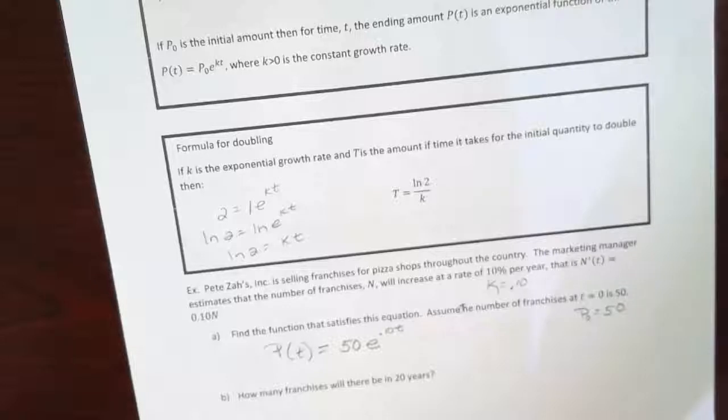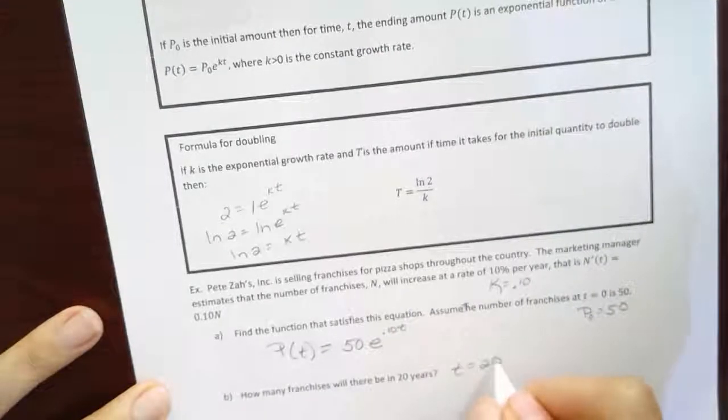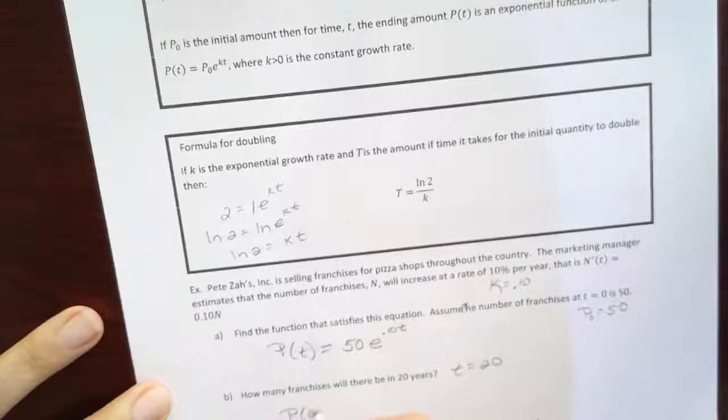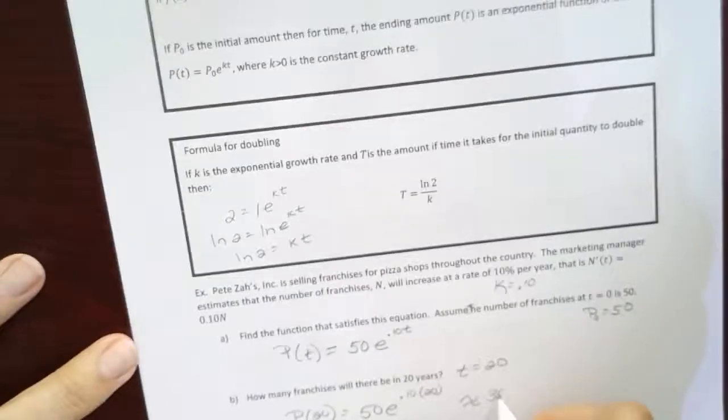How many franchises will there be in 20 years? So t is equal to 20. So P of 20 will equal 50 e to the 0.10 times 20. And this is approximately, when you put it in your calculator, 369.